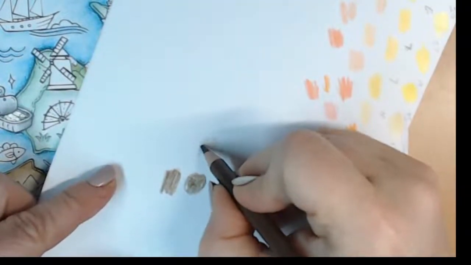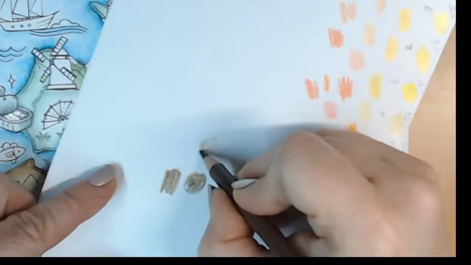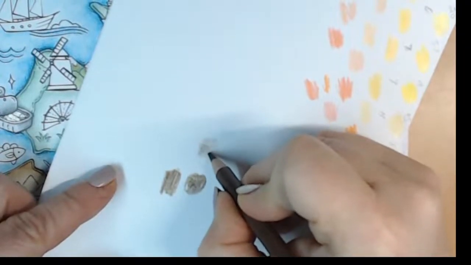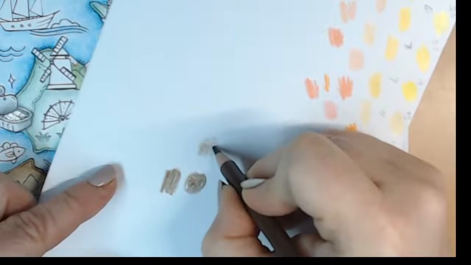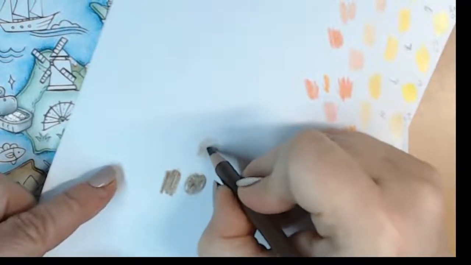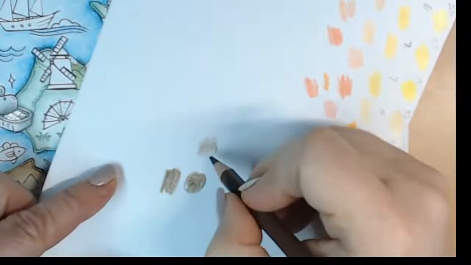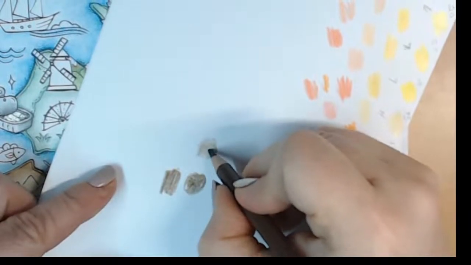And then come in with another layer. See? And then you can do another layer down here.